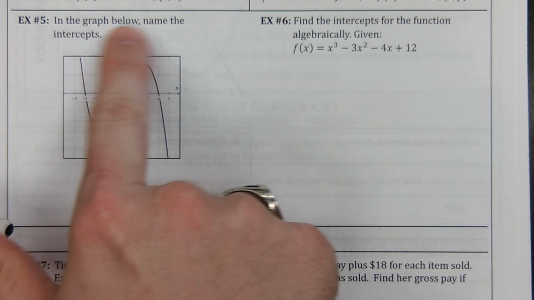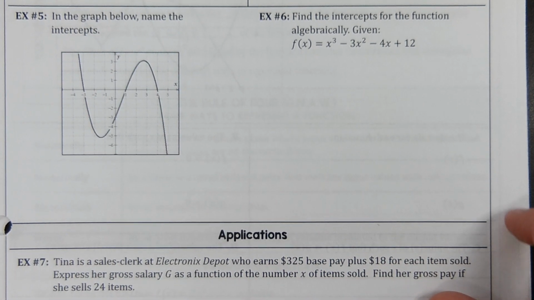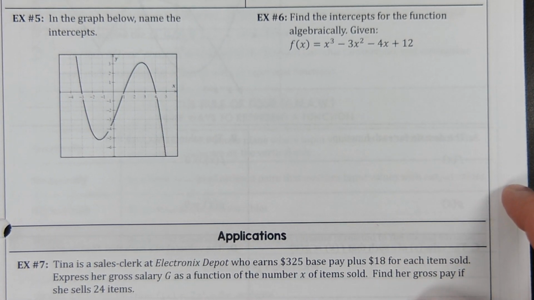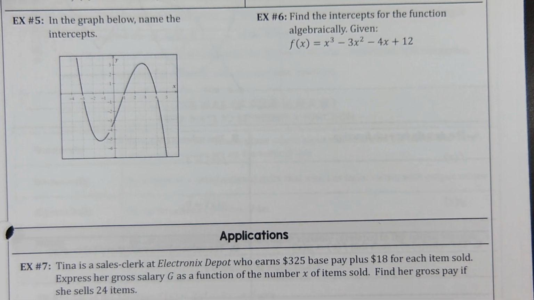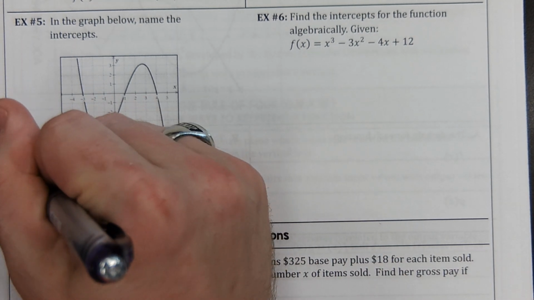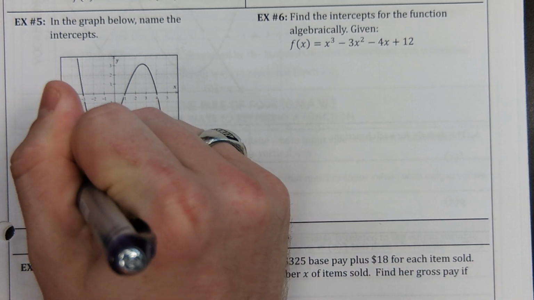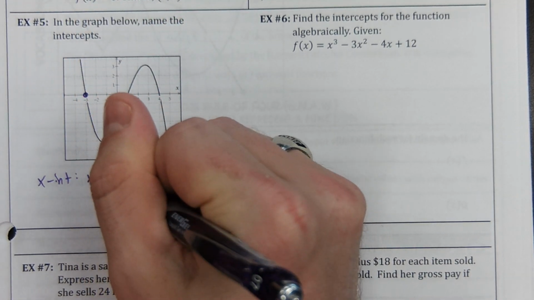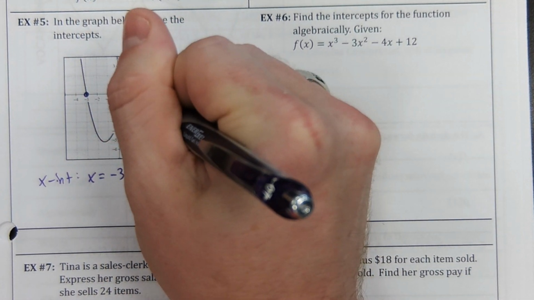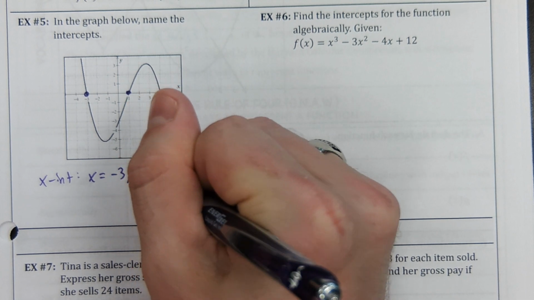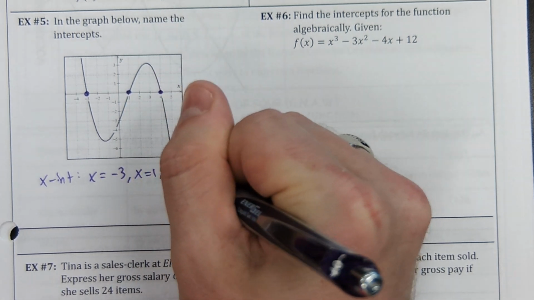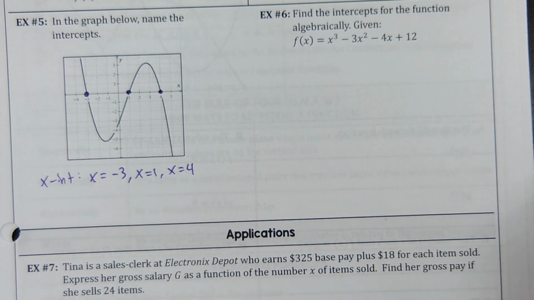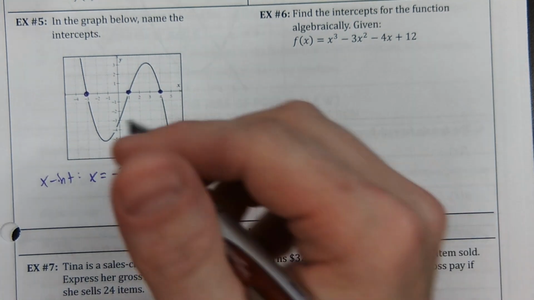So it says, name the intercepts. Okay, well, x-intercepts. I see one here. One here. One here. Y-intercept.